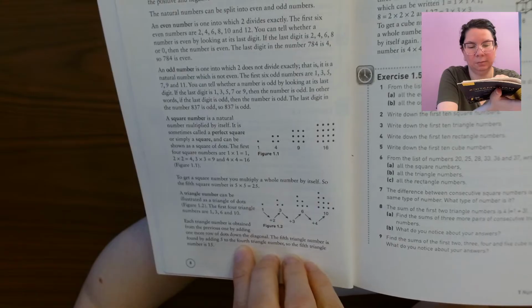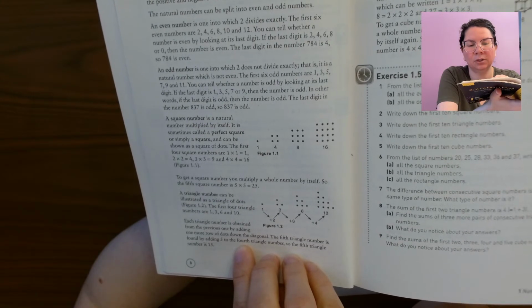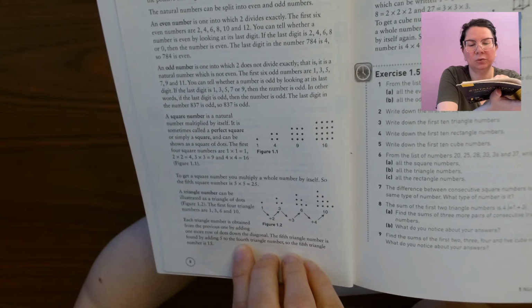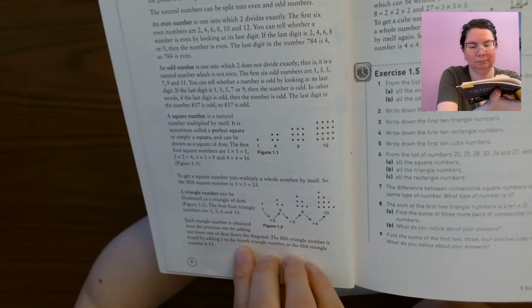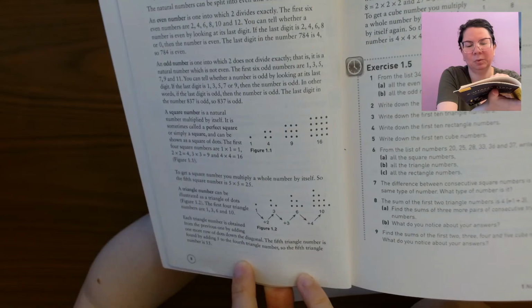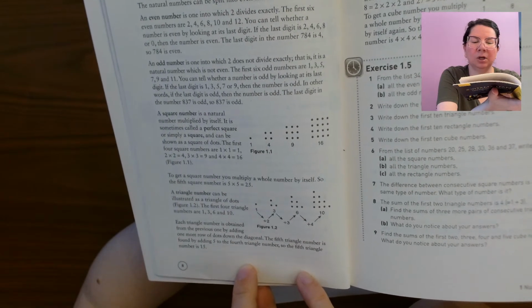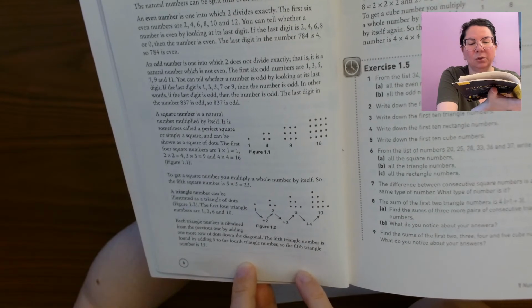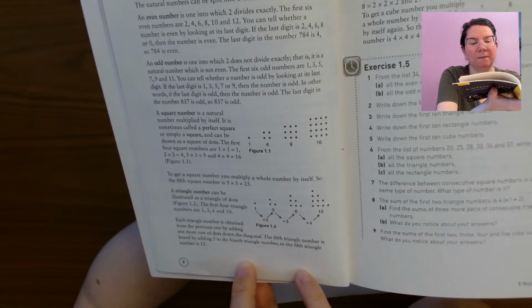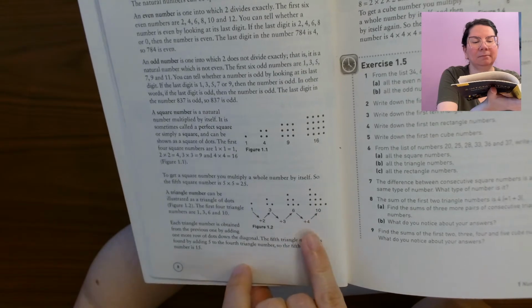A triangle number can be illustrated as a triangle of dots. The first 4 triangle numbers are 1, 3, 6, and 10. Okay? Each triangle number is obtained from the previous one by adding one more row of dots down the diagonal. The 5th triangle number is found by adding 5 to the 4th triangle number. So the 5th triangle number is 15.